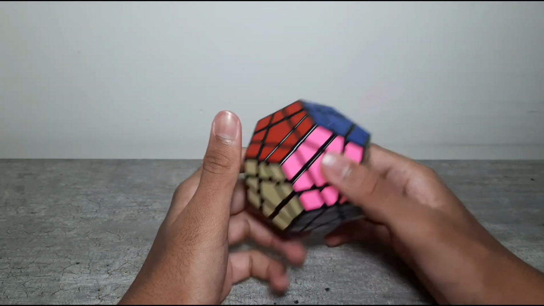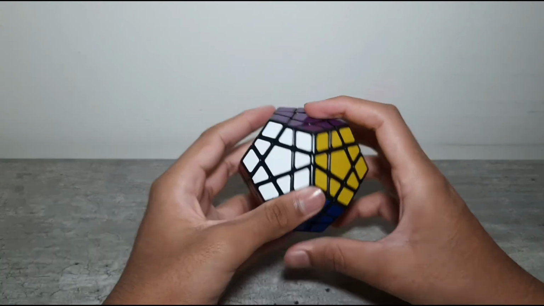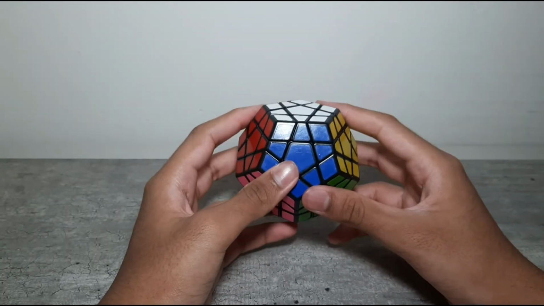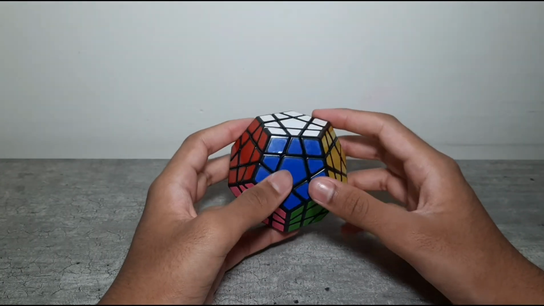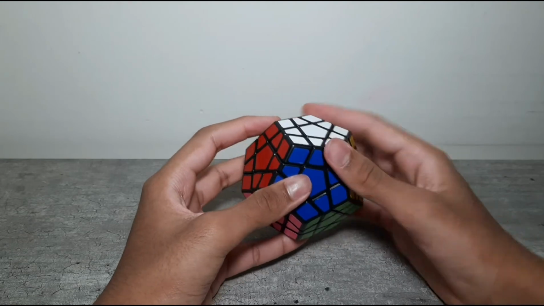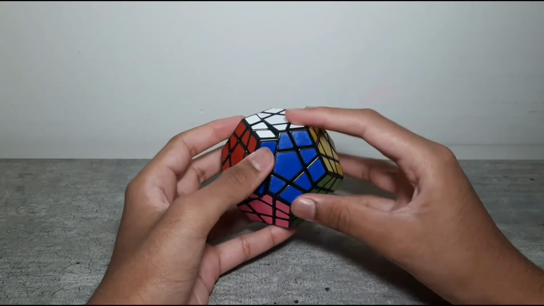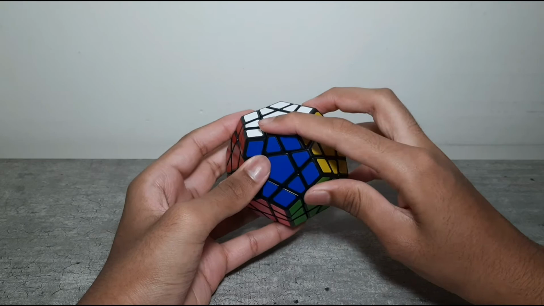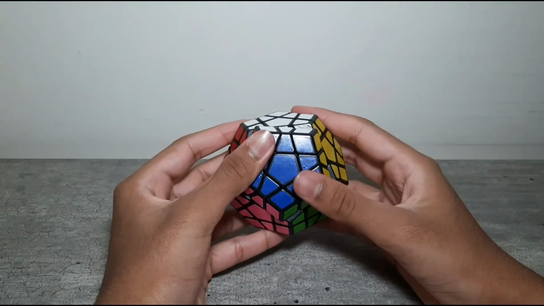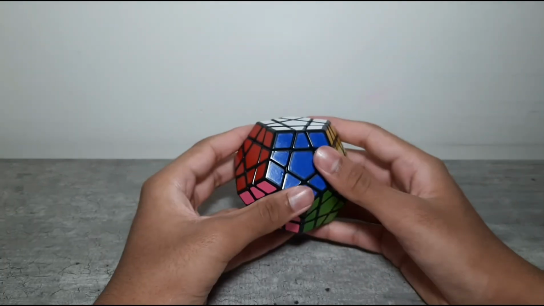But I feel as though this might be a bit too complicated for me. So I usually just use something different for my tutorials. I just keep this as U, R, L, and F. That's pretty much what I do. But anyway, that's pretty much it.